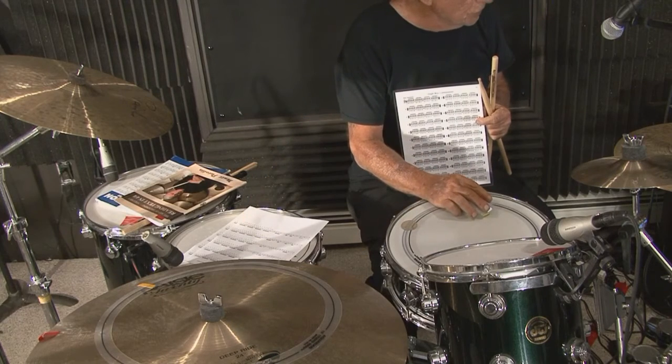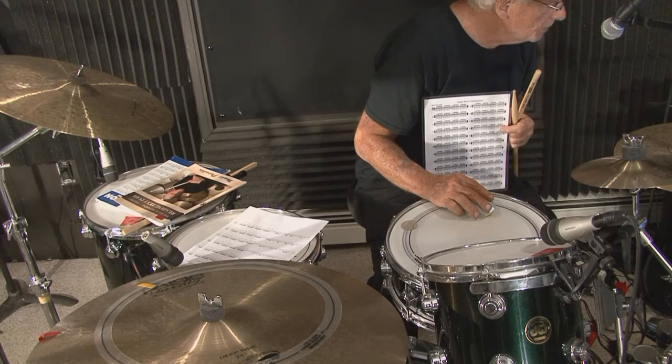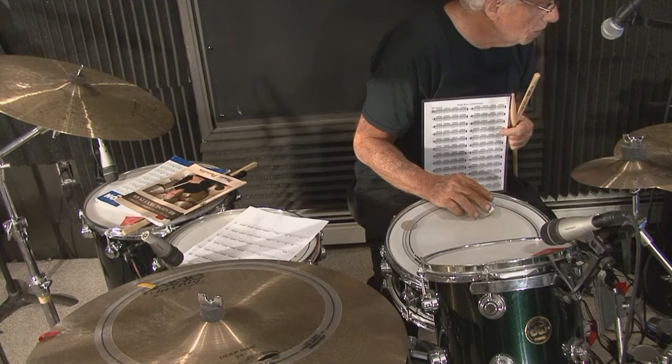Went to my local stationery store and laminated it. So if I dig it, I don't get upset anymore.